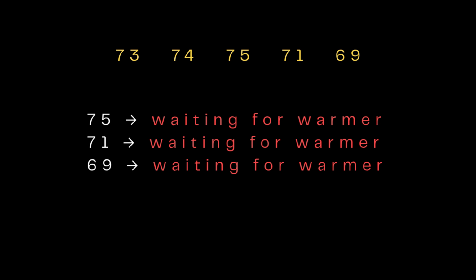Let's think about what happens as we move from left to right. Some temperatures don't have an answer yet. For example, after seeing 75, 71 and 69, all three are still waiting for a warmer temperature. So instead of searching forward again and again, why don't we simply remember these unresolved days? And whenever a warmer temperature arrives, we can use it to resolve the temperatures that are waiting.